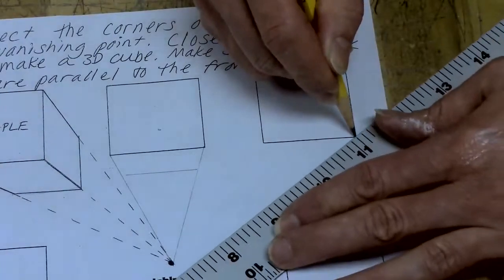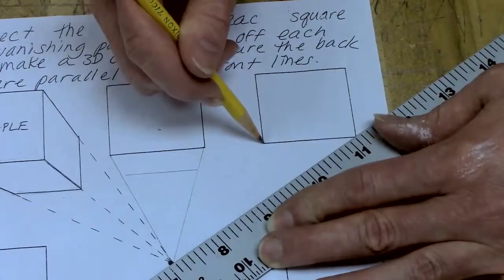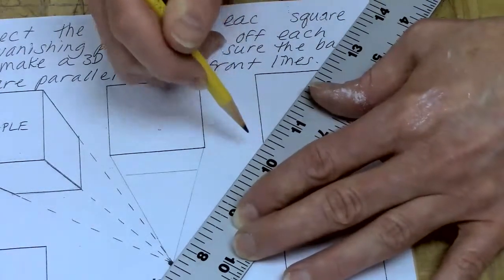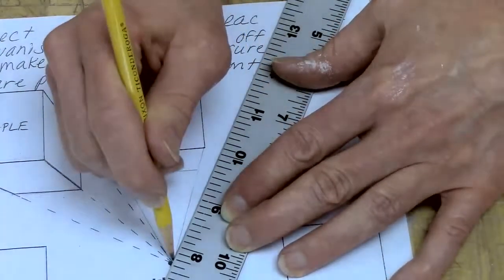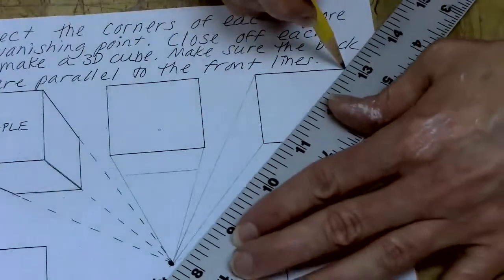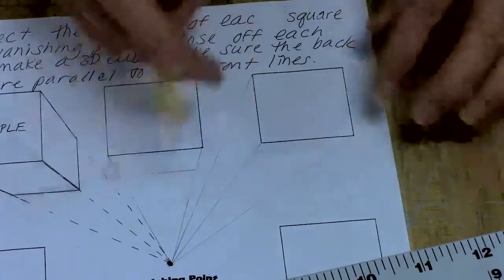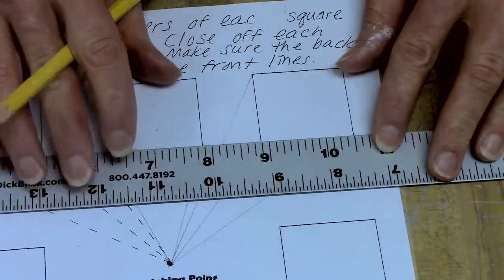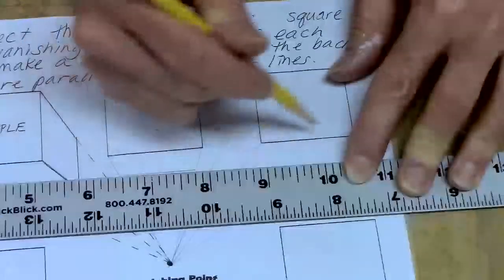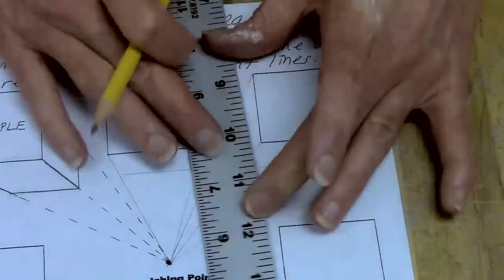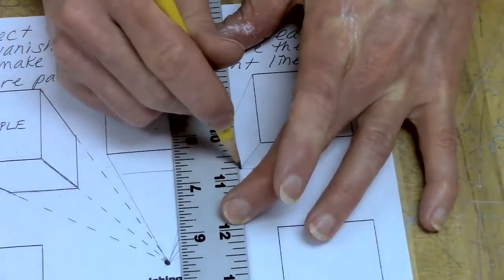So I'm going to start by connecting the corner to the vanishing point, draw that line, connect this corner to the vanishing point, draw that line, connect my final corner to the vanishing point. I can check, oh no, I don't want to connect that one to the vanishing point because it goes through the shape. Then to close this off, I have a horizontal line in front, so I'm going to have a horizontal line in back, just from this line to that line. Here I have a vertical line in front, so I'm going to have a vertical line in back.